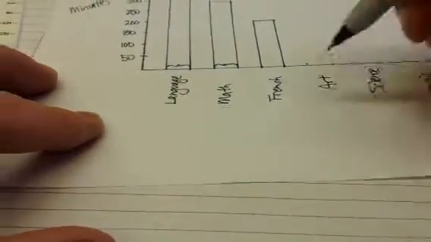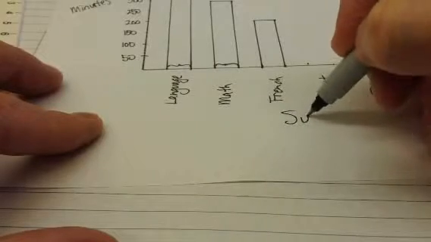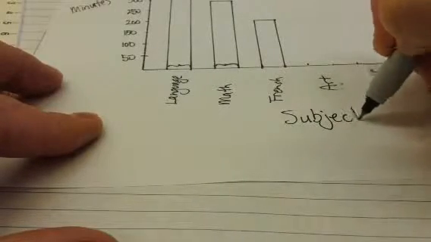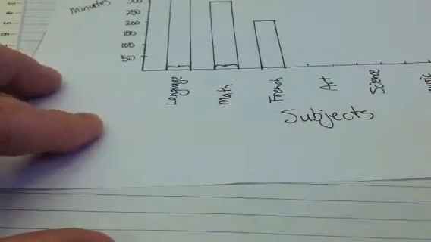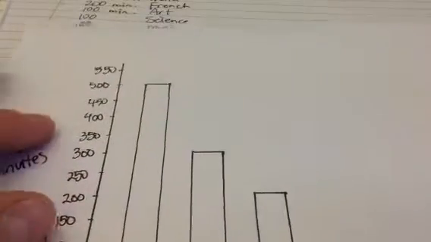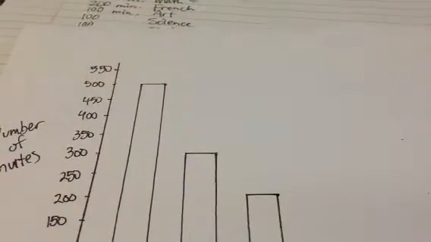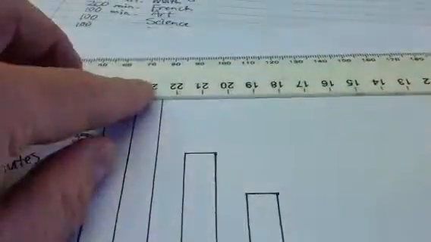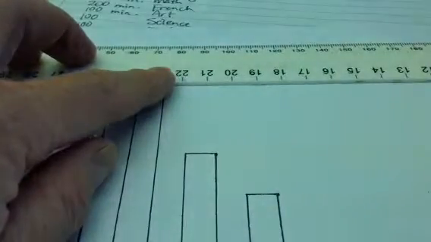Okay, now one thing I do need to do is put a title down at the bottom so I know what we're dealing with. These are subjects. And finally, I need a title for the top of my graph. And this title needs to describe very clearly to the person who's looking at my graph, what is this all about? Okay?